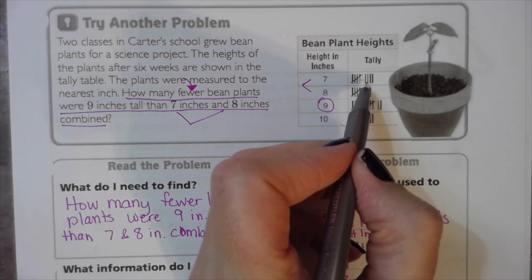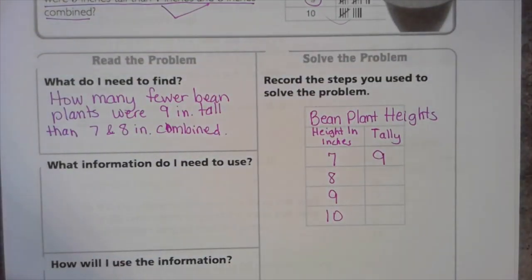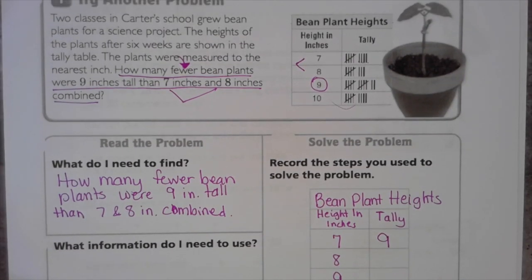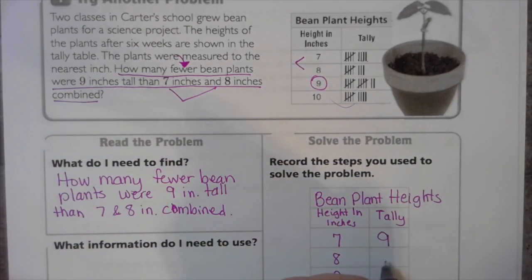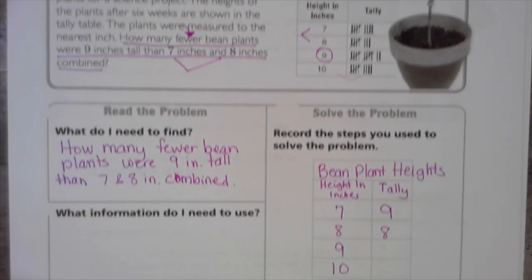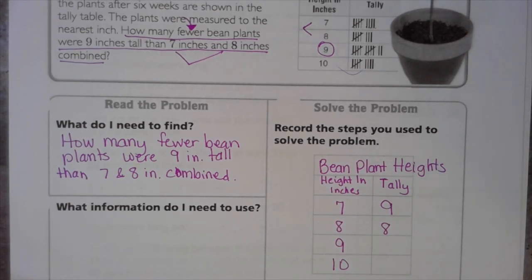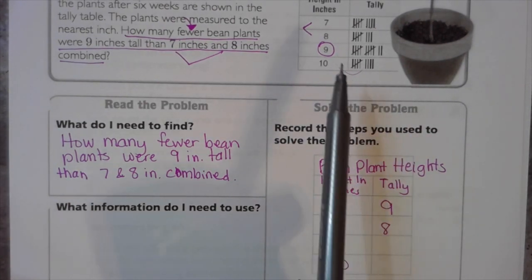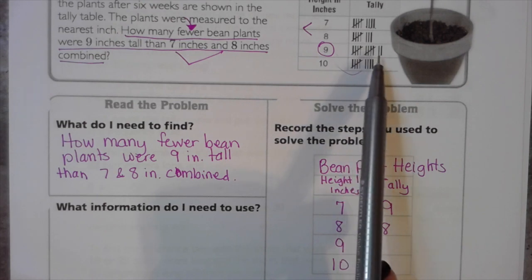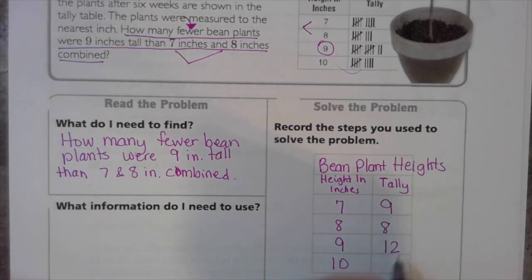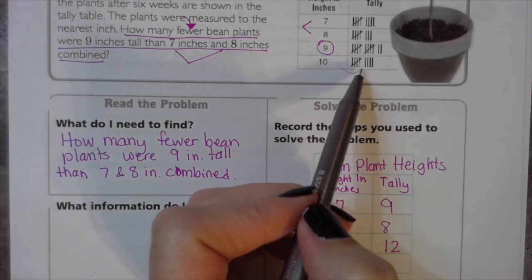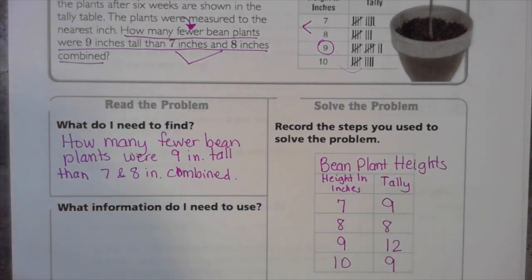So we've got 5, 6, 7, 8, 9. So there are 9 plants that are 7 inches tall. There are 5, 6, 7, 8 plants that are 8 inches tall. Well, that worked out, didn't it? Okay, there are 5, 10, 11, 12 plants that are 9 inches tall. And then there are 9 plants that are 10 inches tall.